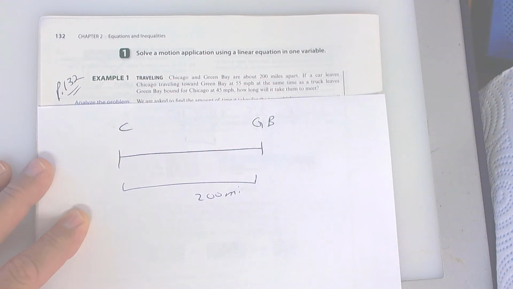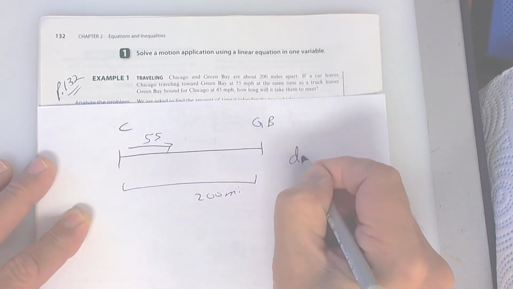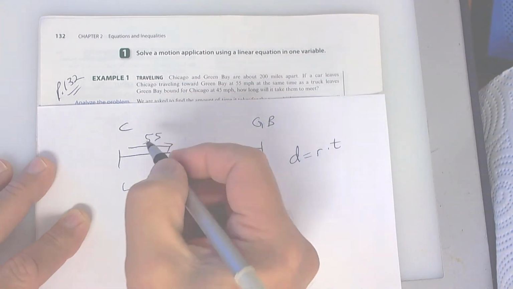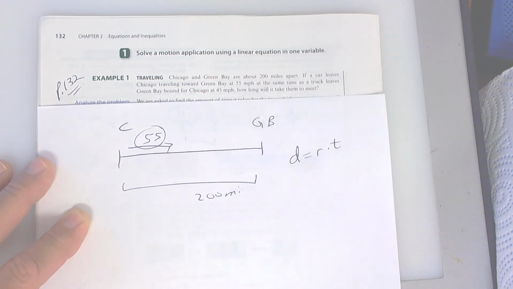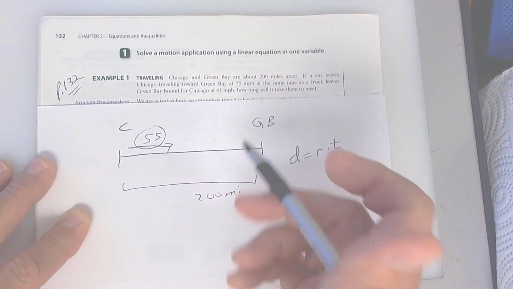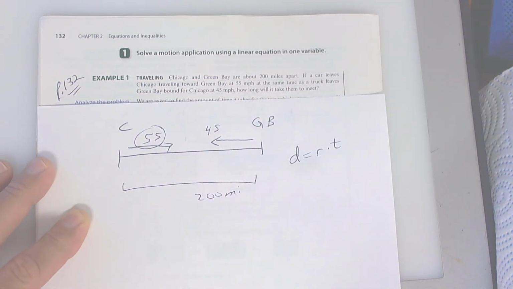If a car leaves Chicago traveling at 55 miles per hour, so it's going this way at 55 miles per hour. Distance equals rate times time. Okay, so the rate is 55 here. And let's see what else. And at the same time, a truck leaves Green Bay, so it's the same time, traveling at 45 miles per hour. When will they meet? When will they meet?